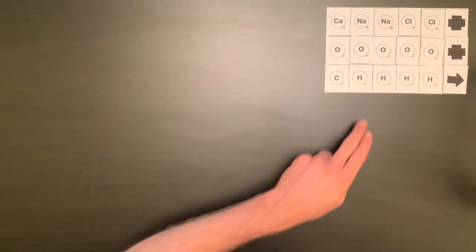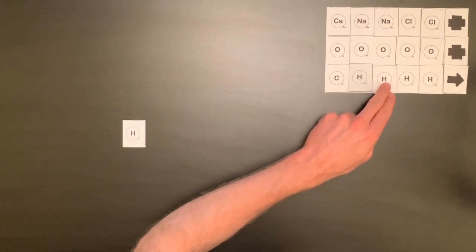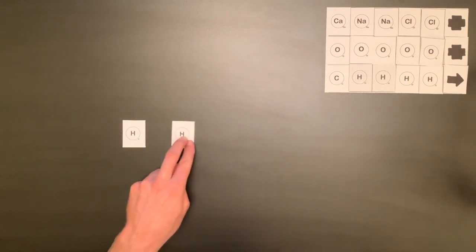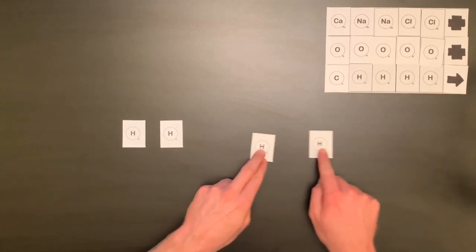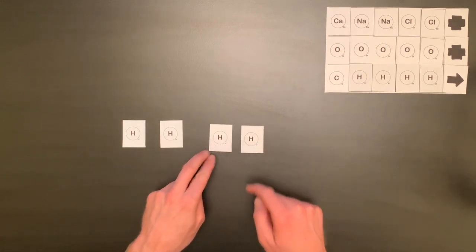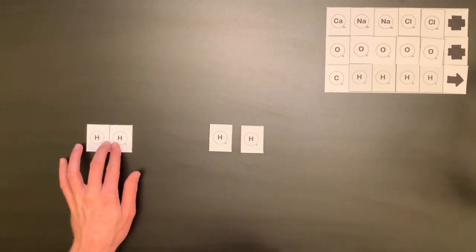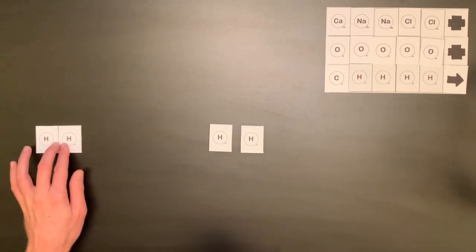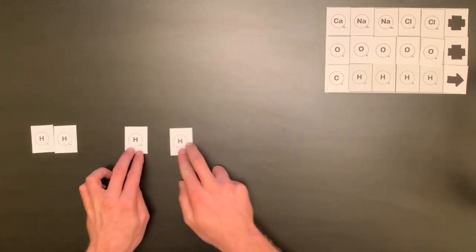So let's take our atom tiles card and let's take some hydrogen atoms. Here's a hydrogen, here's a hydrogen, and two more hydrogens. And so we're going to make H2 and another H2.